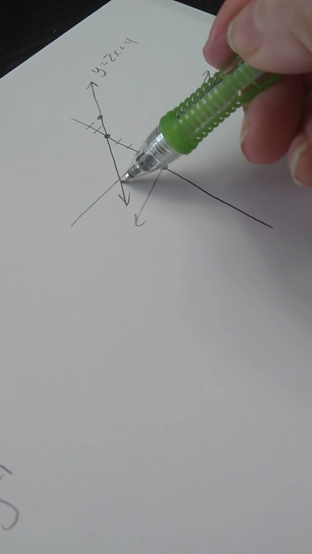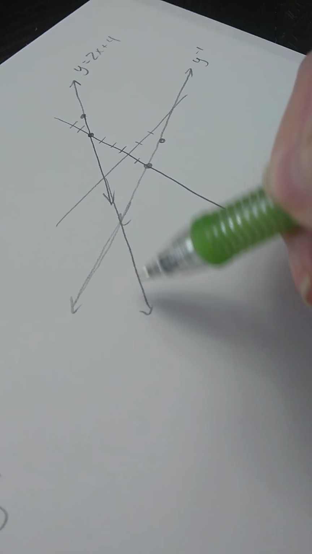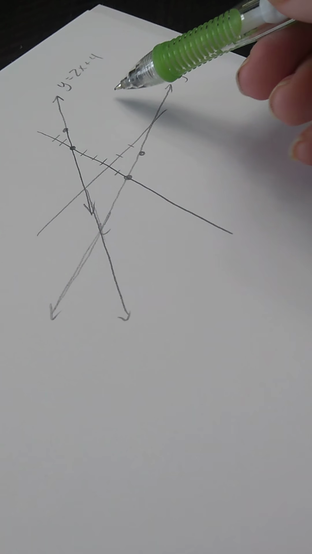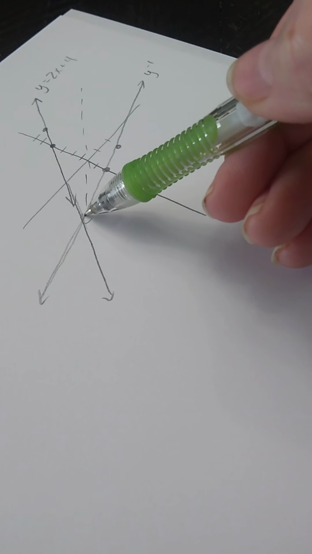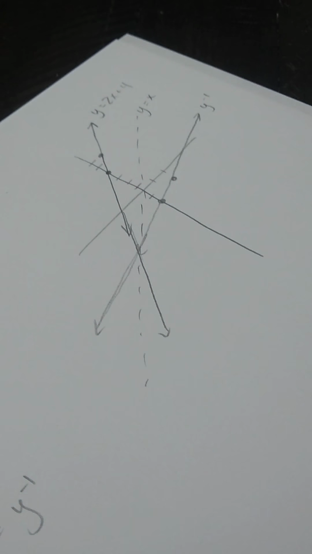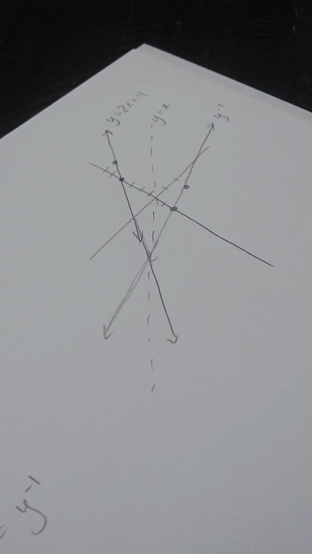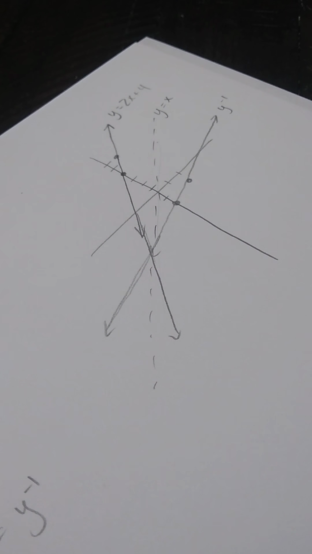This is my original. Now, if you look and make them go long enough where they actually cross each other, my graph's not that great, never is. Any original function and its inverse are always symmetrical about the line y equals x, a perfect diagonal line. So the two lines should be symmetrical about that perfect diagonal line.